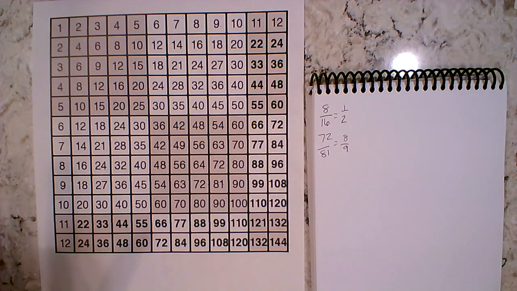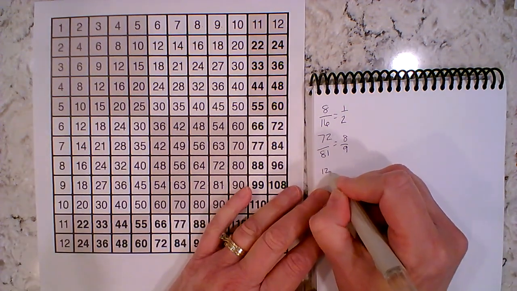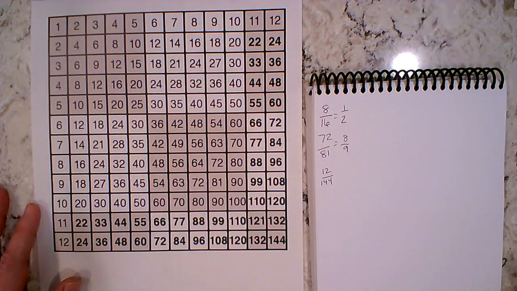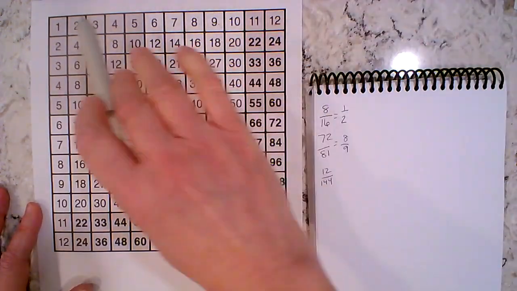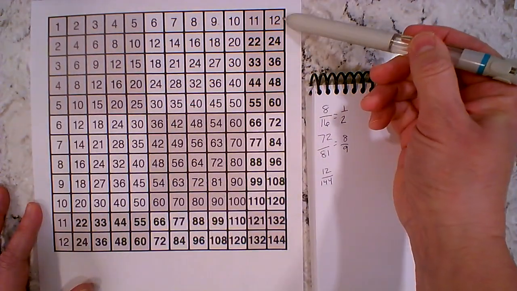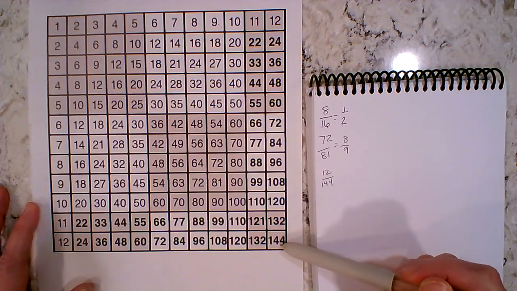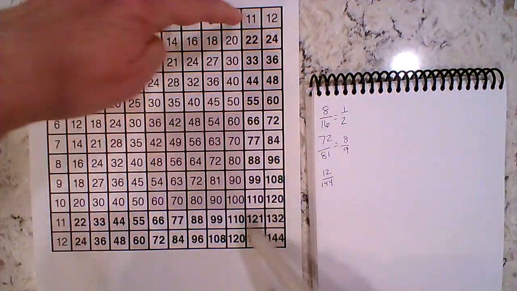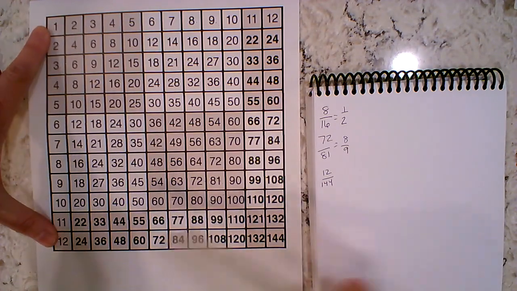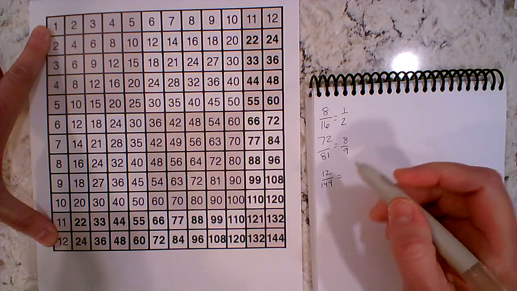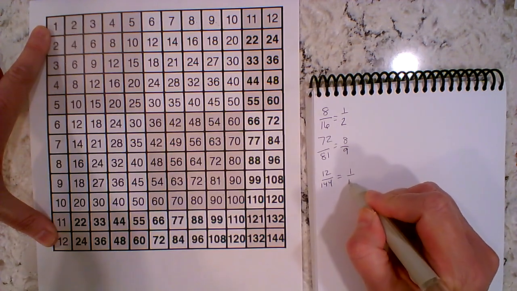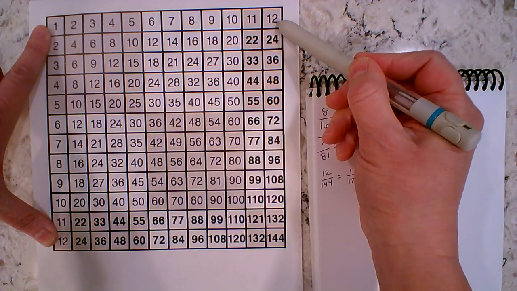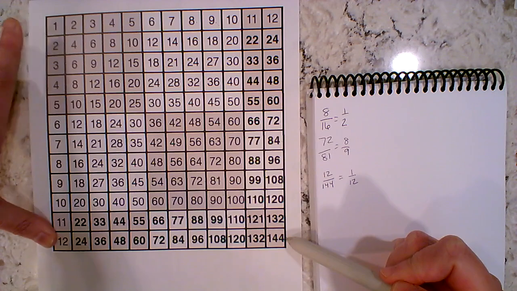So if I have a random number, let's just do one more here, 12/144. Again, it has to be in the same column. I can see a 12 here, and I know I have a 144 there. I can take both of these over and find that the reduced form is 1/12. Both of these numbers are divided by 12. That's how we get it.